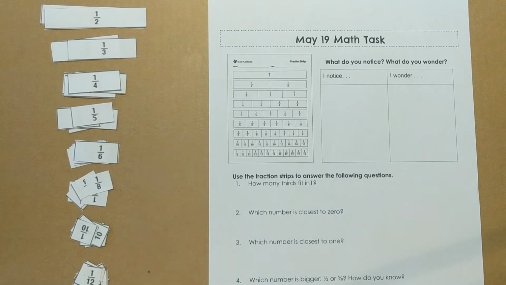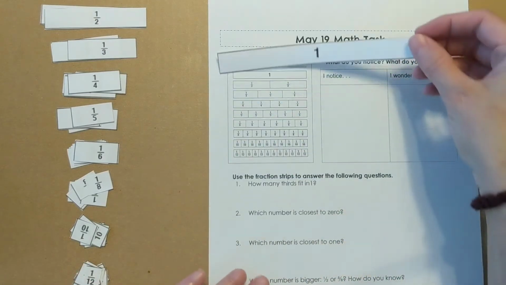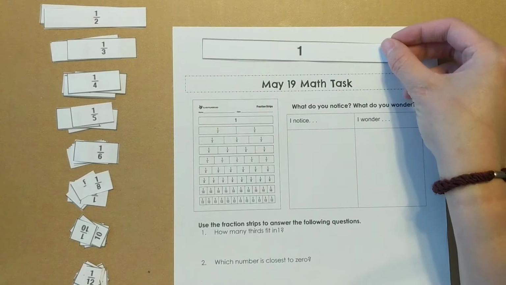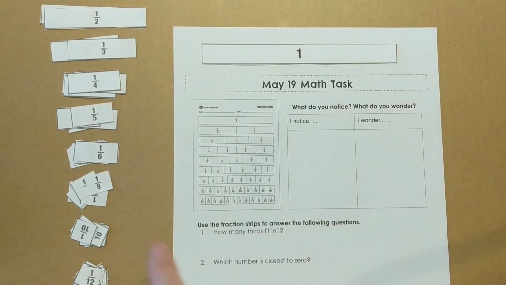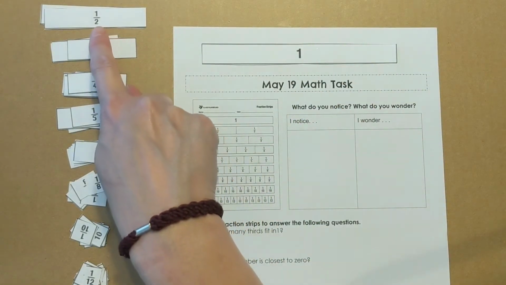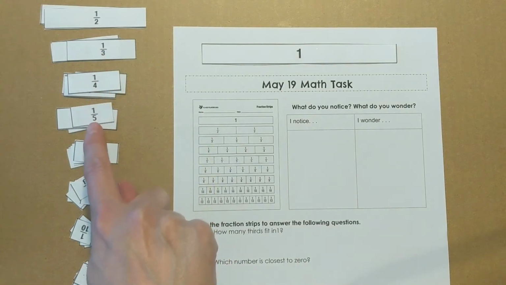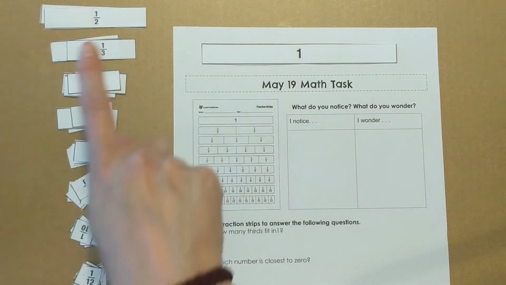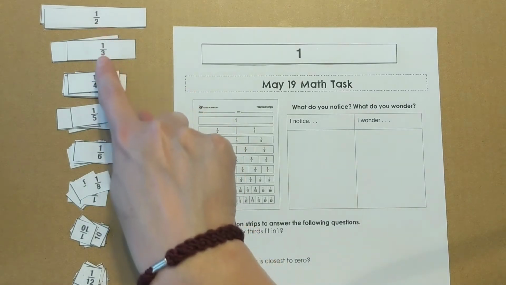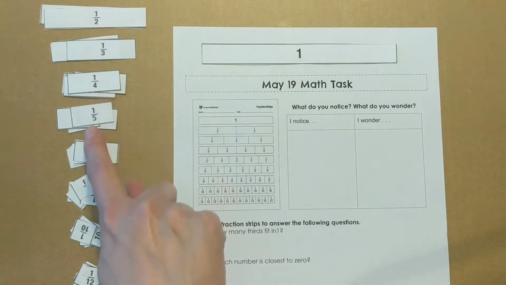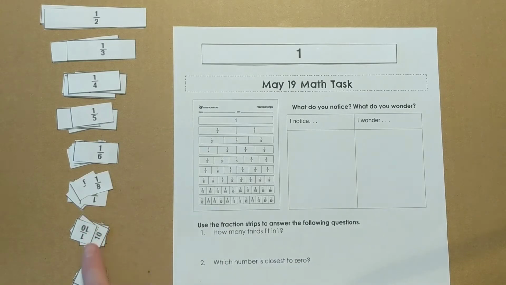And what I notice that's interesting, and something that you noticed in class, is that when a fraction gets smaller, not larger, the denominator or the bottom number of the fraction gets bigger. So the smaller the fraction, the larger the number on the bottom.